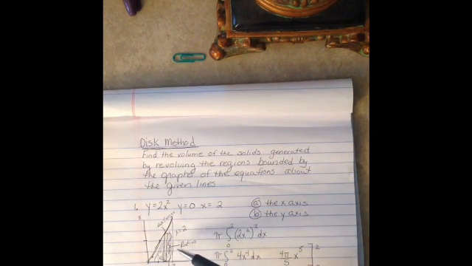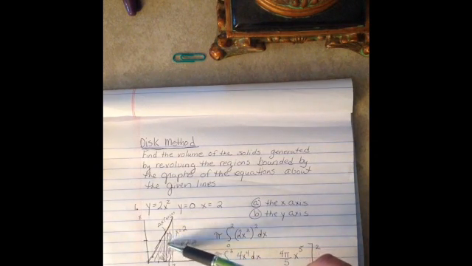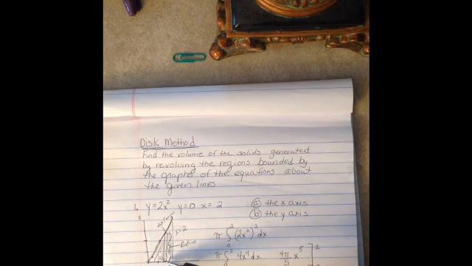In part A, we want to go around the x-axis. Remember, you make a little slice of a rectangle that is perpendicular to what you're rotating around. So this is our little slice. Then we're going to integrate, so that'll take all the multitudes of rectangles that we would have. Remember, volume is pi r squared h.